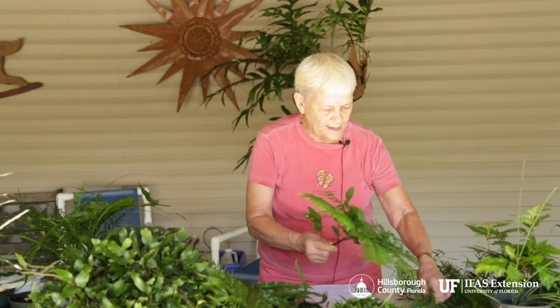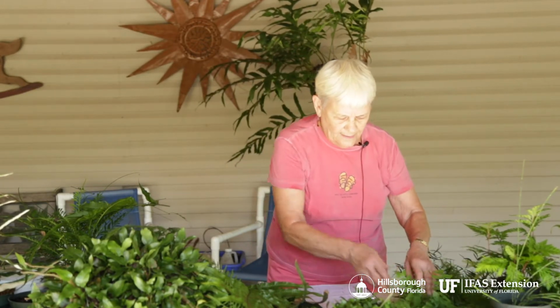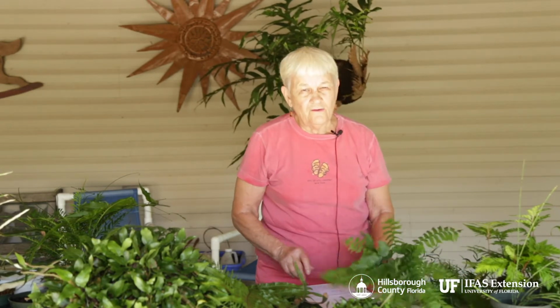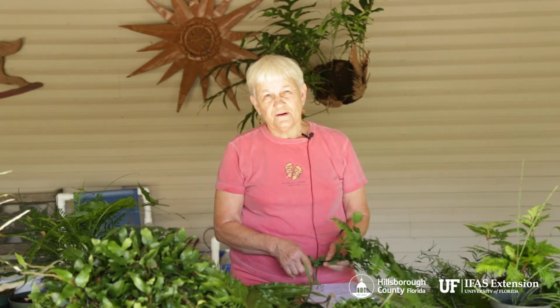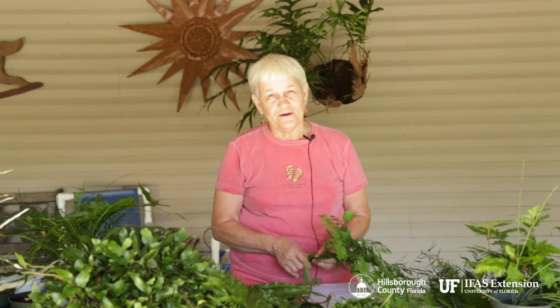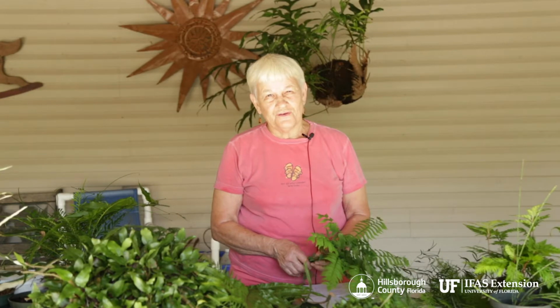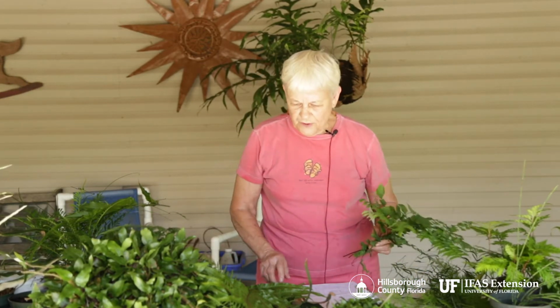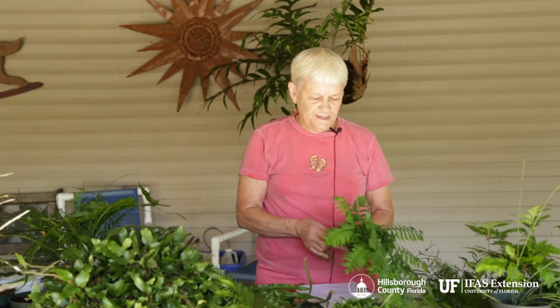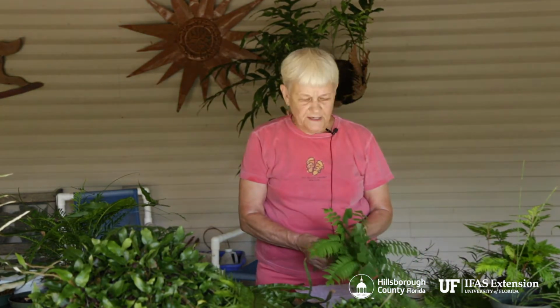Okay, I'm going to go over a few of these ferns that I have on my table. There are 12,000 plus species of ferns worldwide. There's an argument about Florida that there are between 207 and 220, so you could really get carried away with as many ferns as you possibly could stand. So I'm going to show you a few species and the differences in those species.